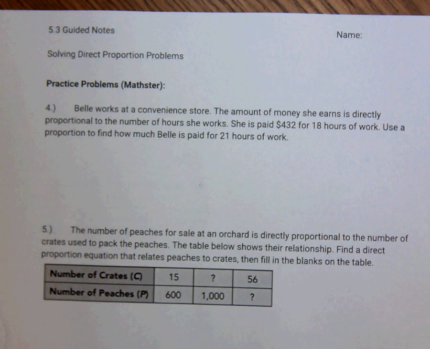Belle works at a convenience store. The amount of money she earns is directly proportional to the number of hours she works. She is paid $432 for 18 hours of work. Use a proportion to find how much Belle is paid for 21 hours.